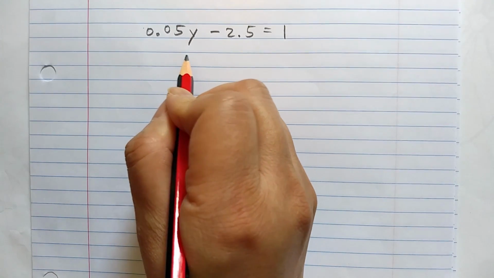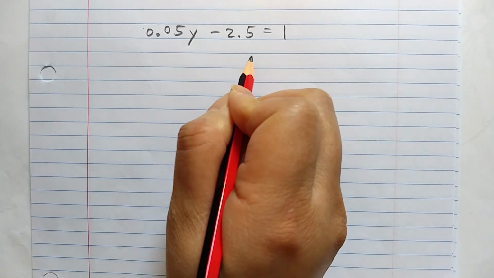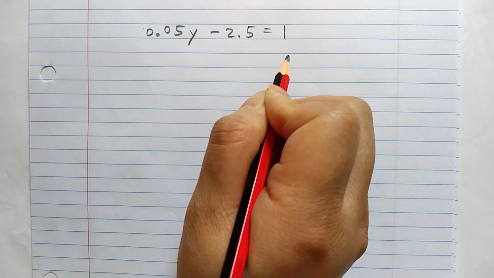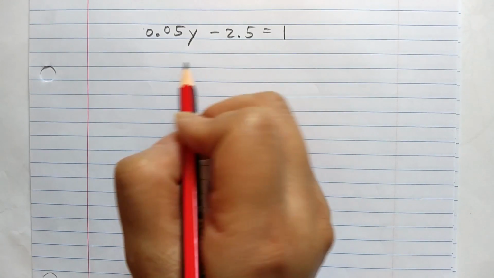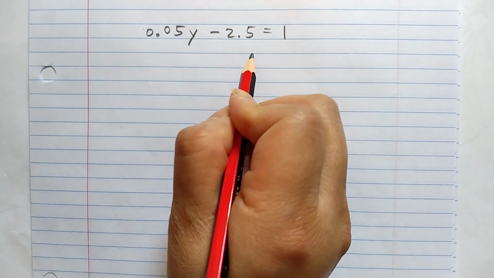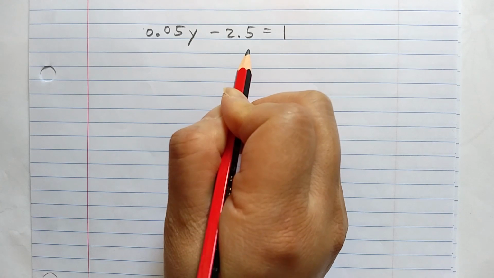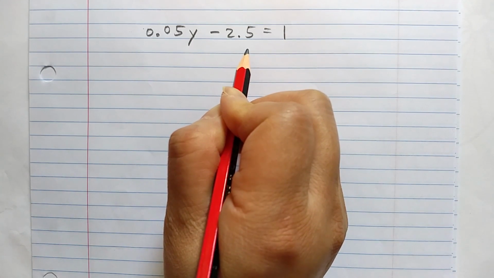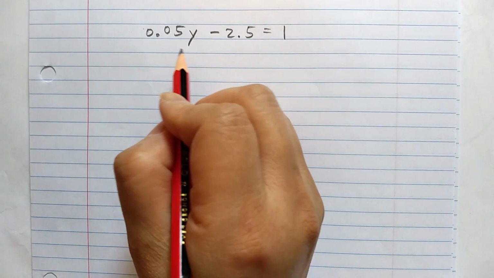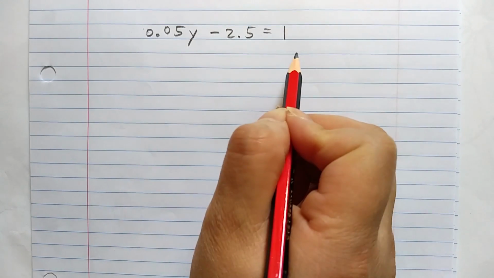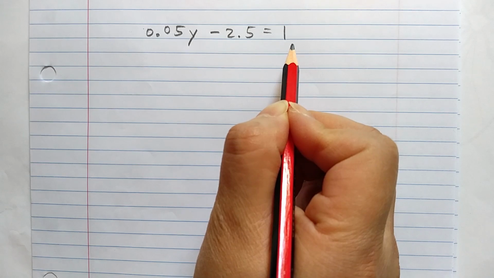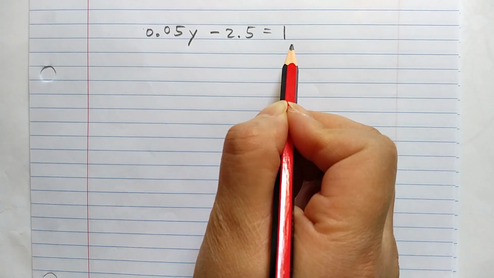0.05y minus 2.5 is equal to 1. Let's think about what number we can multiply each side by to get rid of these decimal numbers. We can multiply by any number as long as we apply the same number to both sides, but let's not pick just any number.